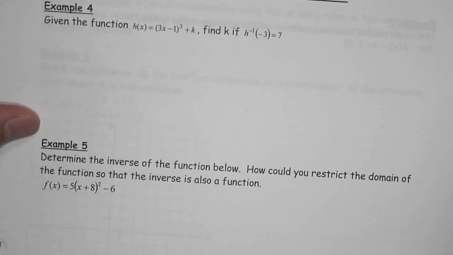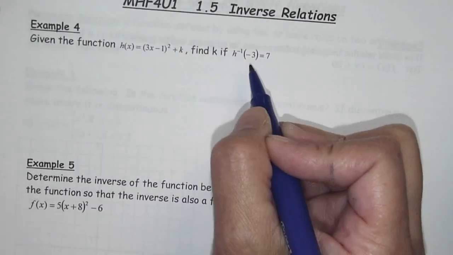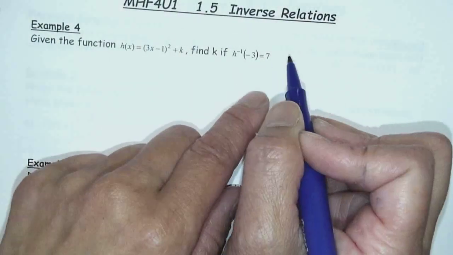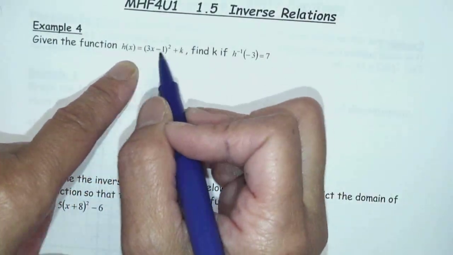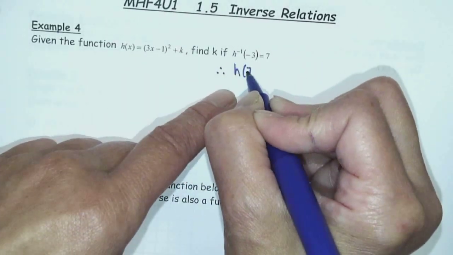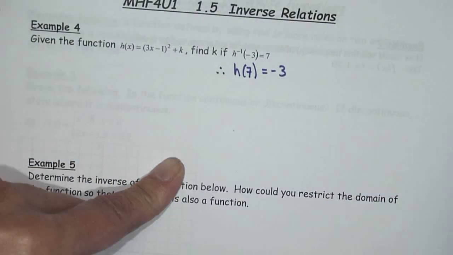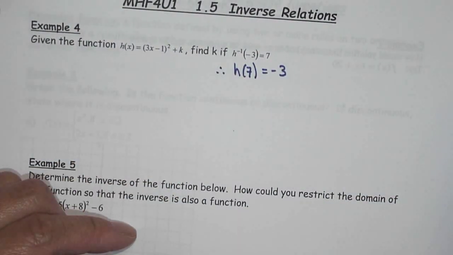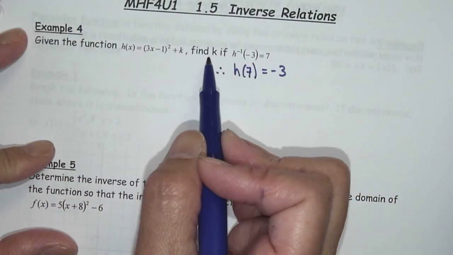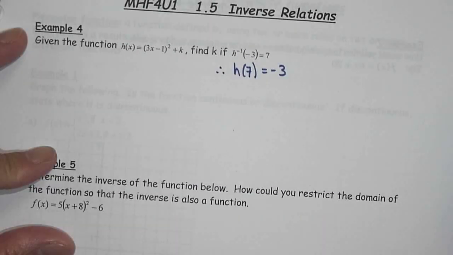So I'm just demonstrating that if you can see it a little bit faster, it does help once in a while. If I say the inverse at -3 is 7, and I don't feel like doing the whole inverse equation, I can just say therefore h at 7 equals -3, and then take it from my original equation. It saves you a little bit of time. Right? So find k when the original function at 7 equals -3. It's the same value, right?